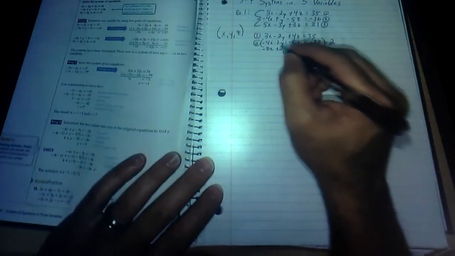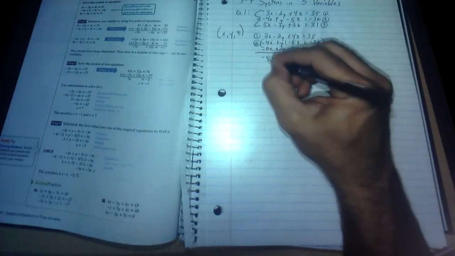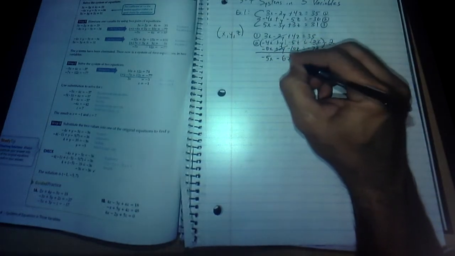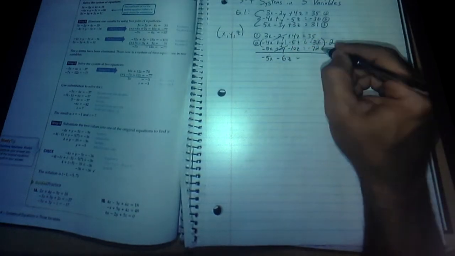I am now looking at these 2 planes where I've done the elimination, and we're going to add vertically. So I'm going to do 3x minus 8x is negative 5x. My y's cancel. That's exactly what we want. And I've got positive 4z minus 10z is minus 6z. And when I do the math right here, 35 minus 72 is negative 37. If you're not good at that, do it in the calculator.